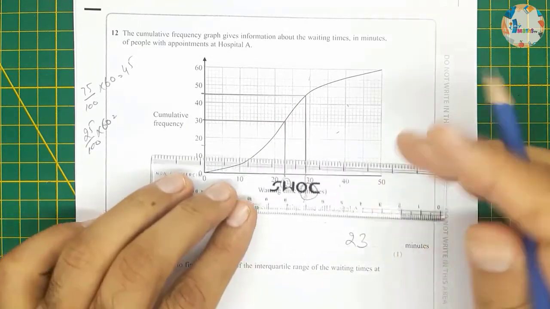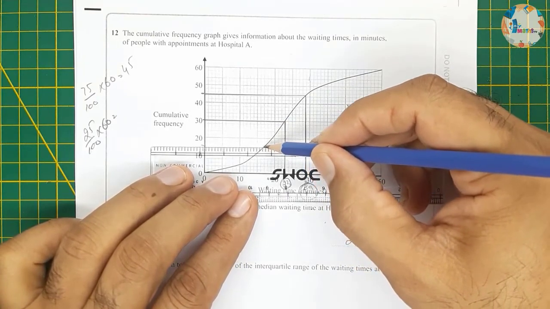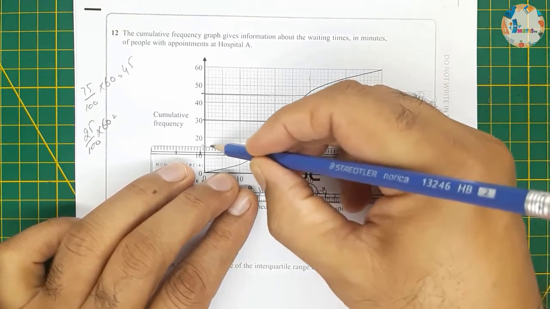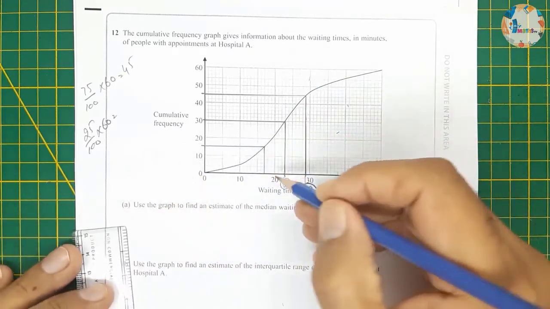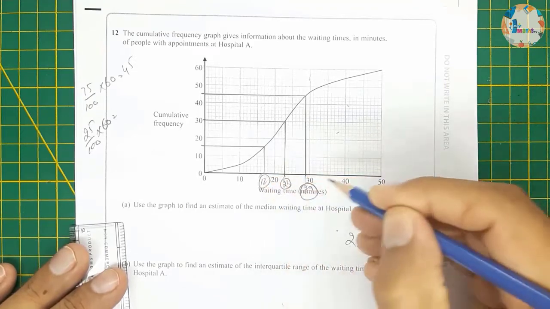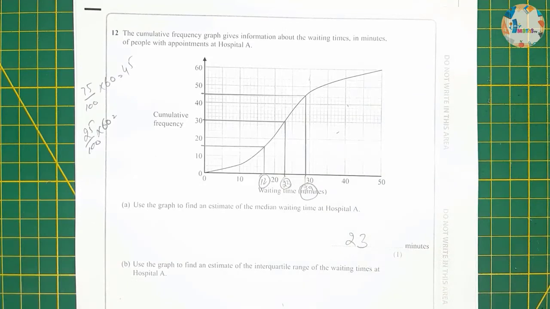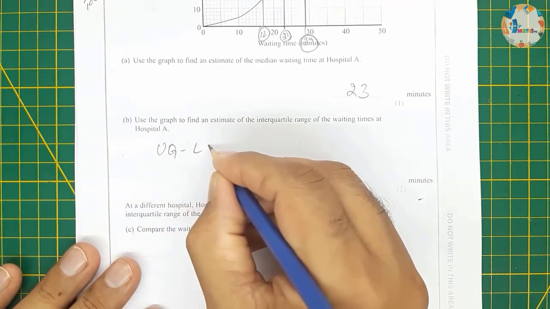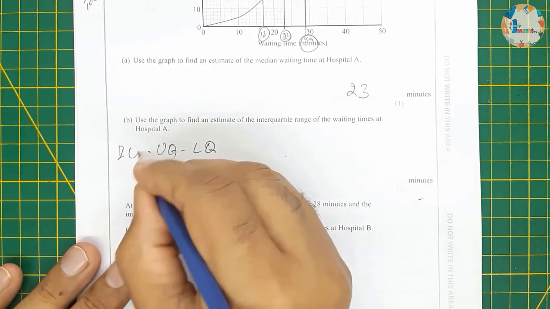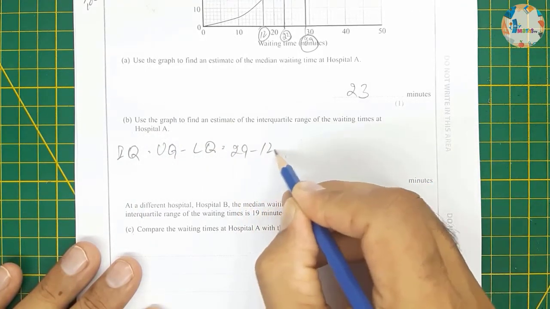So we'll take reference from this value, and if we take reference from here, it will be roughly over here, and that is 12. Now 29 minus 12. So interquartile range will be upper quartile minus lower quartile, and this is 29 minus 12.